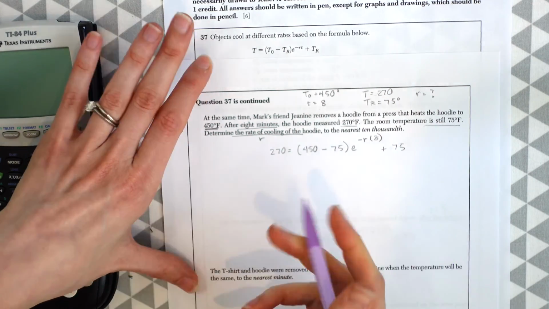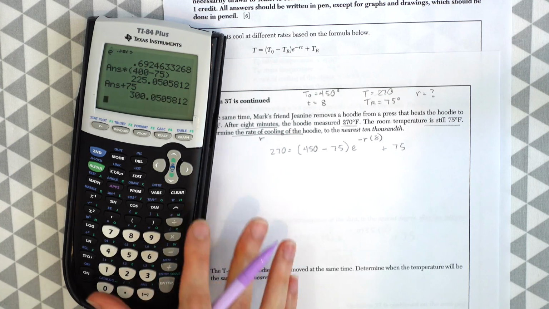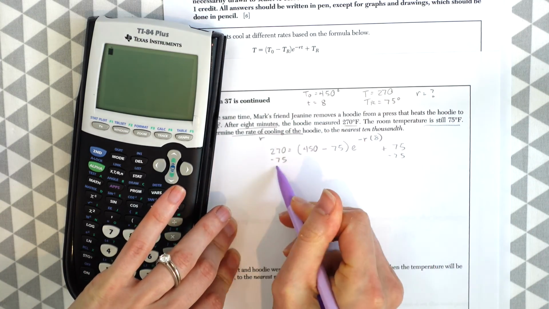And then we're going to need to just solve this algebraically, one step at a time. So let's first bring 75 to the other side.